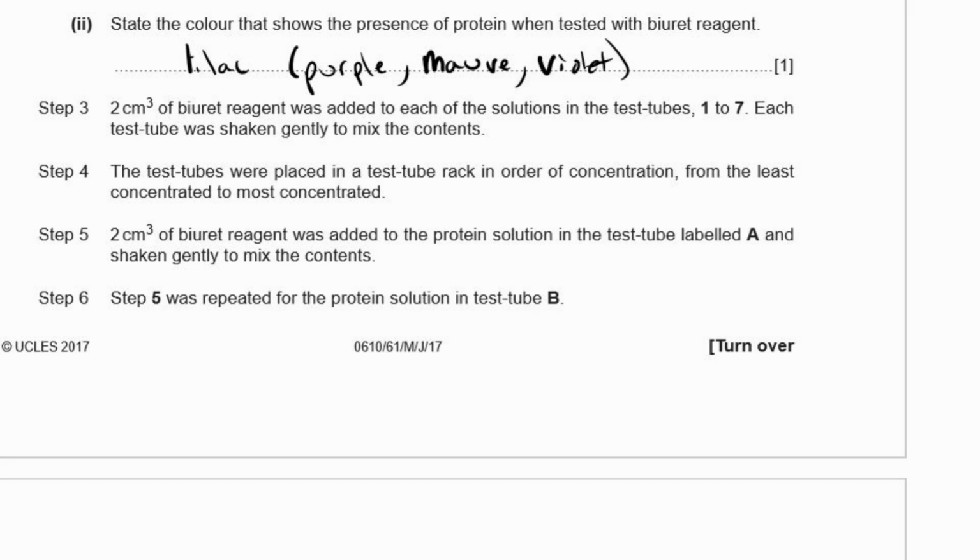Step 5, 2 centimeters cubed of Biuret reagent was added to the protein solution in the test tube labeled A and shaken gently to mix the contents. And step 5 was repeated for the protein solution in test tube B. They figured out what the color change would be for 7 known concentrations, and now they're testing 2 unknowns, and they're going to compare it against the known ones.